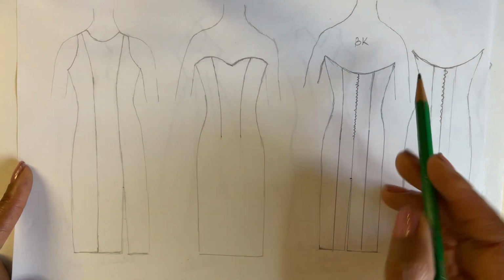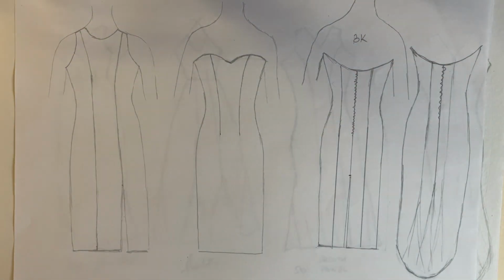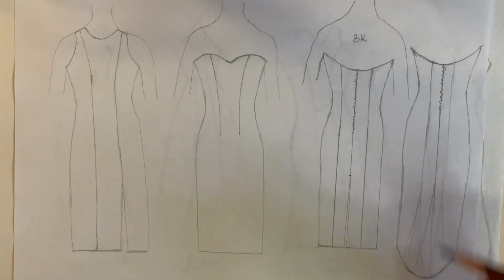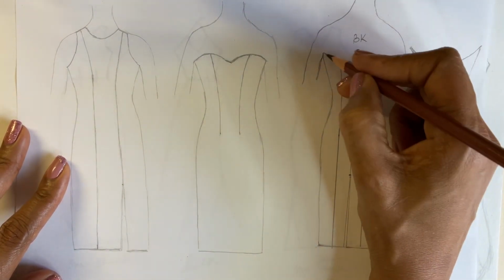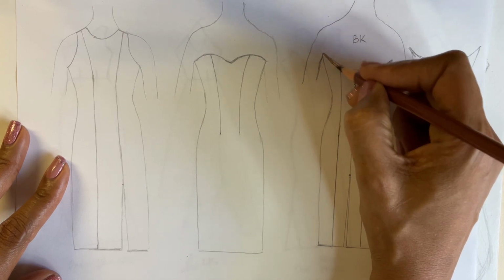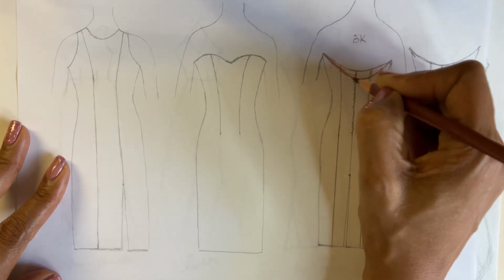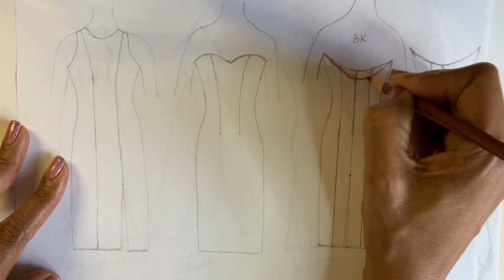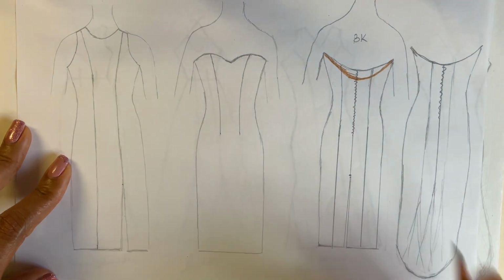You could go very low. You could even be dramatic and go much lower. And if you go much lower on that, you can just dip it, as long as you have enough support there. So you can draw this line and go as low as you want to go in the back. All right, you can do that. You can scoop it out, or you can do a V.